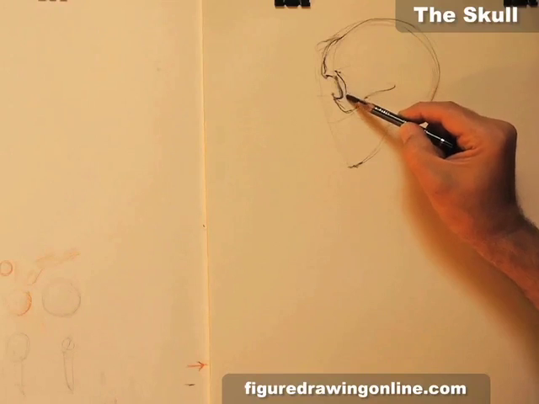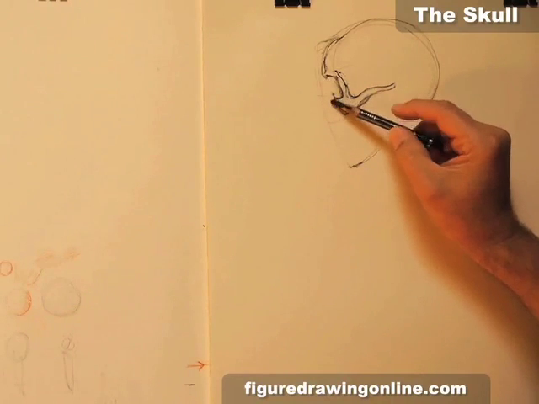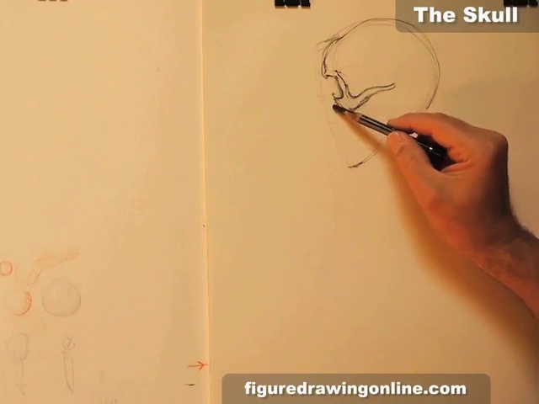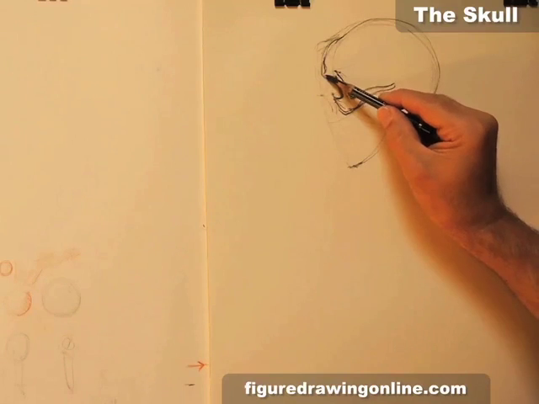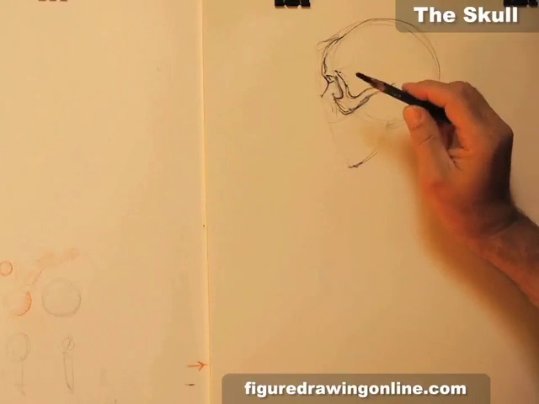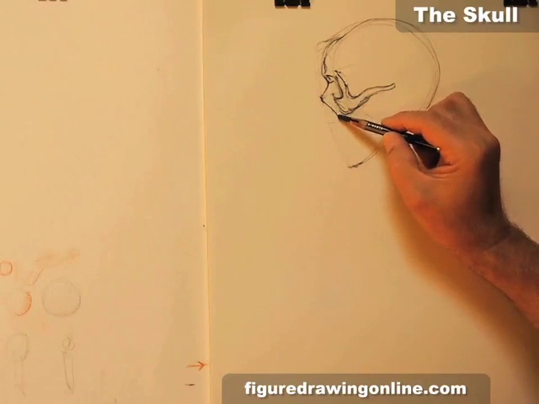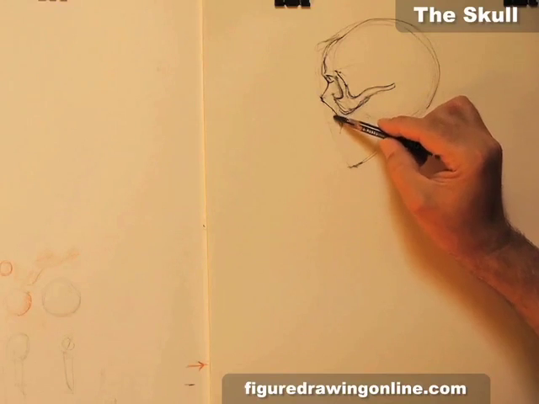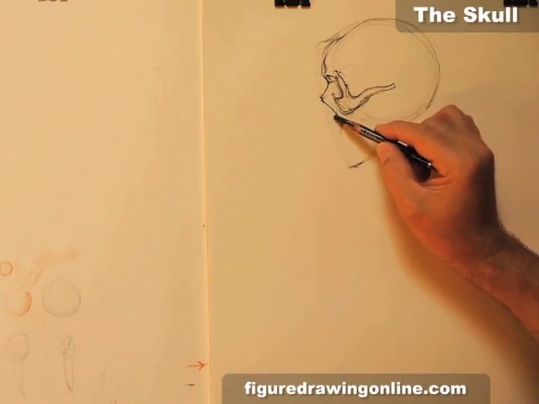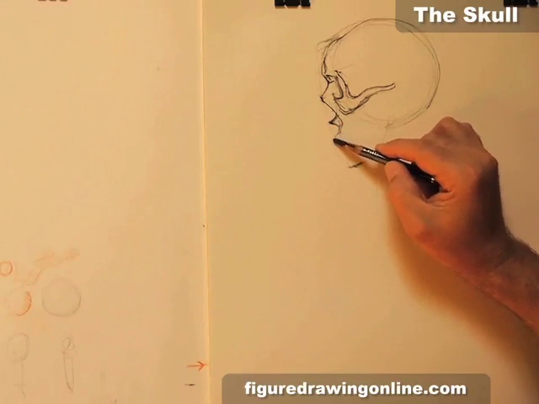Now, I'm not trying to make this incredibly accurate, and the reason for that is we don't need to be perfectionists in terms of naming the parts and knowing all the furrows and dips and bits and protuberances. It's not actually important. It's important to the medical students, but not to artists.